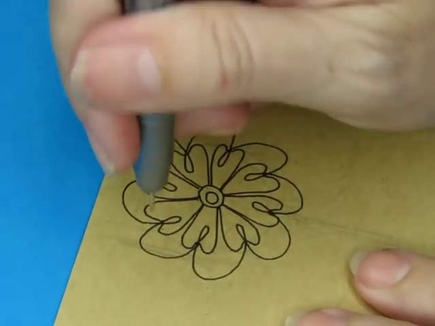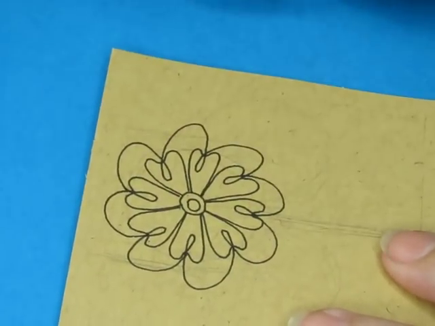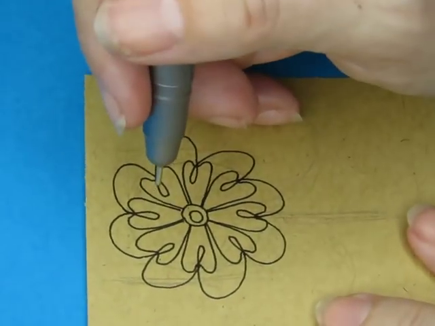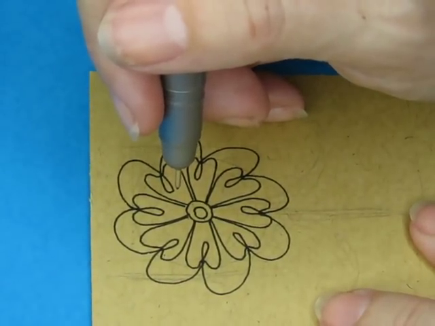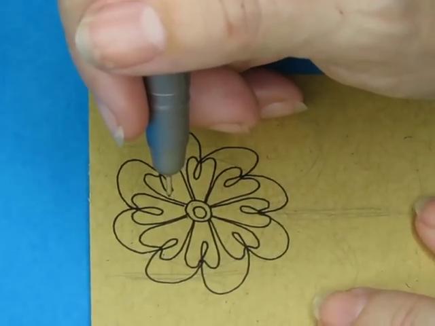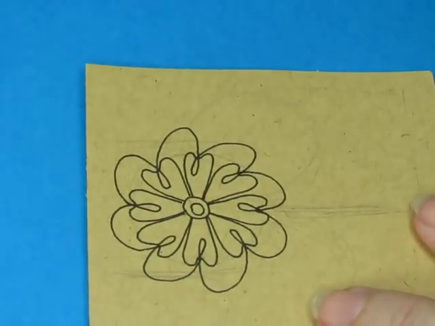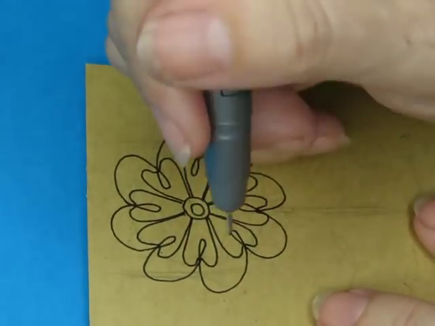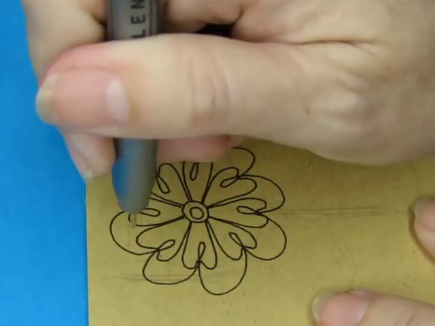My curves got really wonky, but that's okay. I'm fine with it. And then the sample has us just doing the lines here.